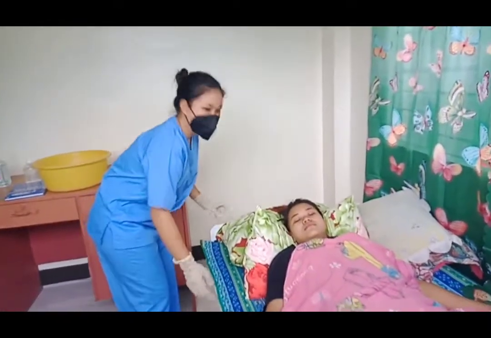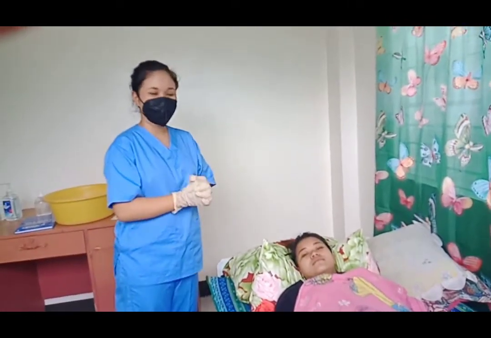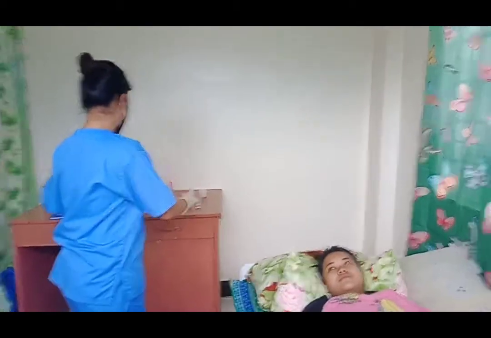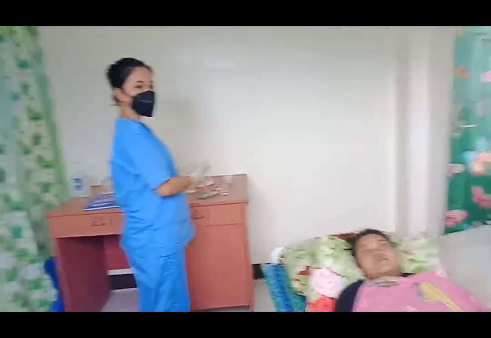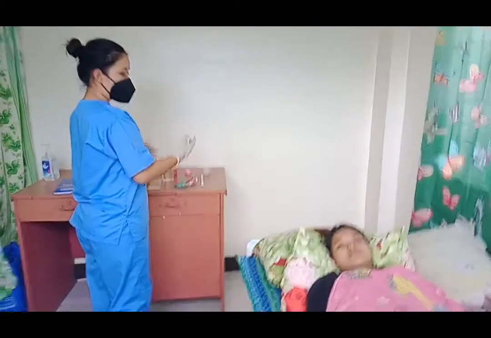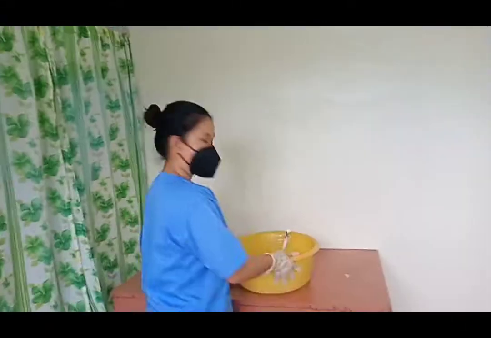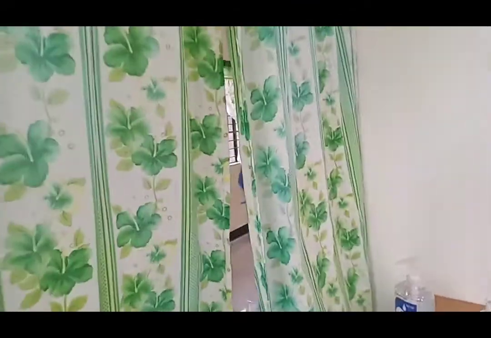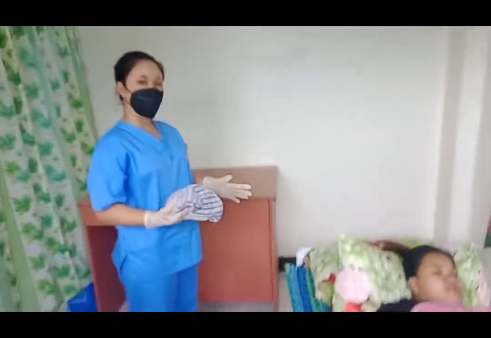Next, we will now remove the basin from the table. I will just fix the supplies and equipment. Next, I will now wipe the table.